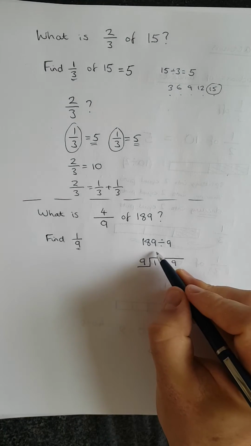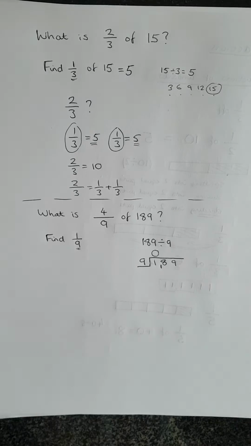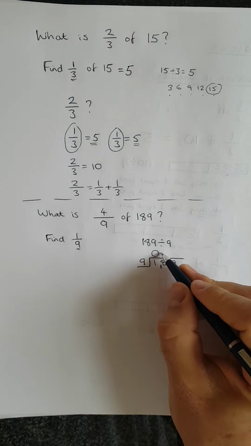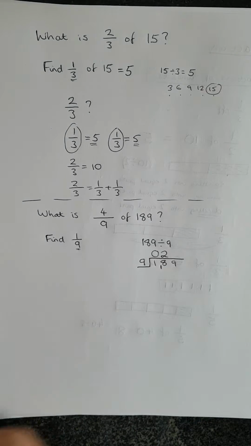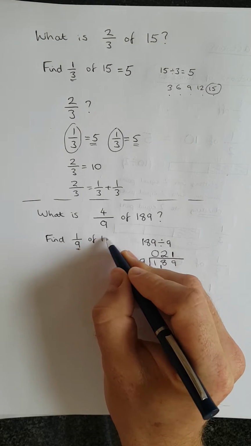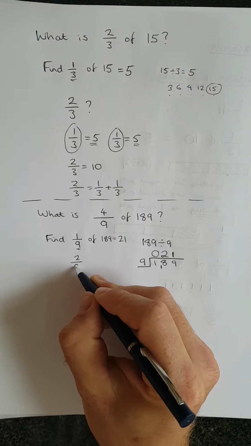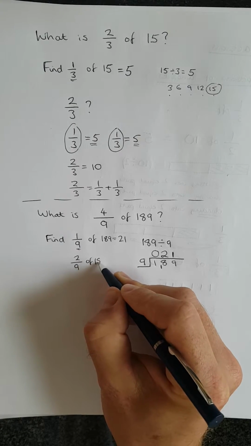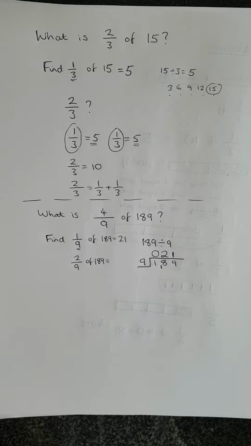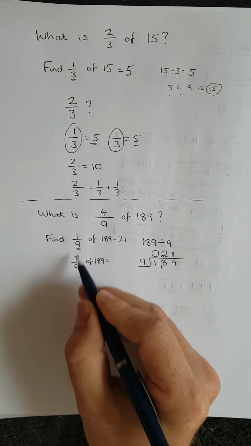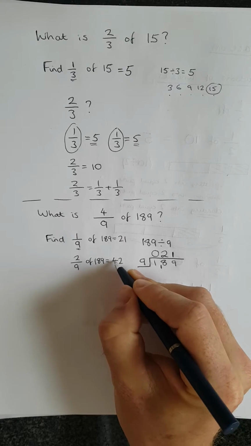How many 9s go into 1? None. Carry the 1. How many 9s go into 18? 2. How many 9s go into 9? 1. So 1/9 of 189 is 21. From what we've done previously, we should now be able to work out what 2/9 is. 2/9 will be twice as much. Each 9th is 21, so 2/9 will be 21 and another 21, which is 42.